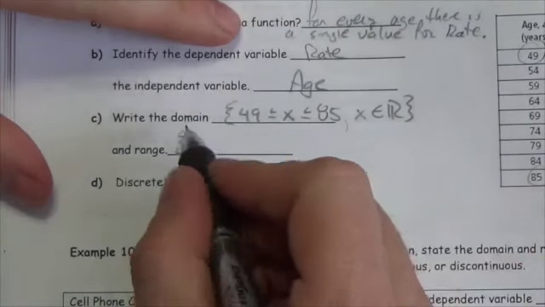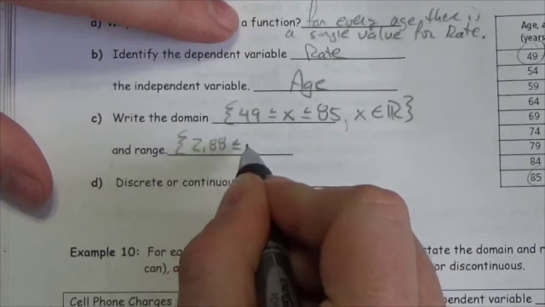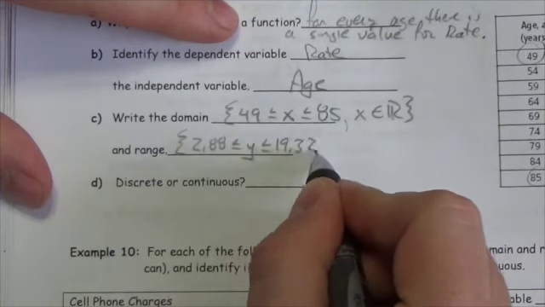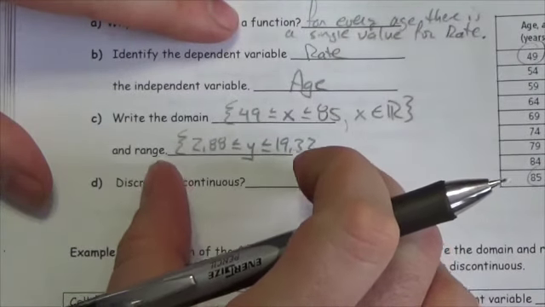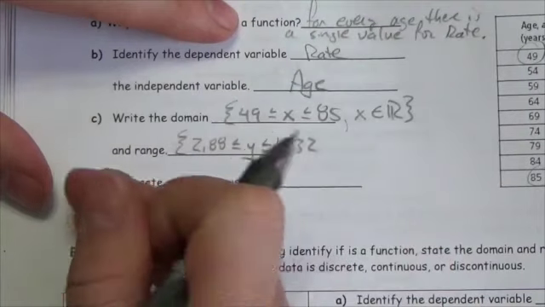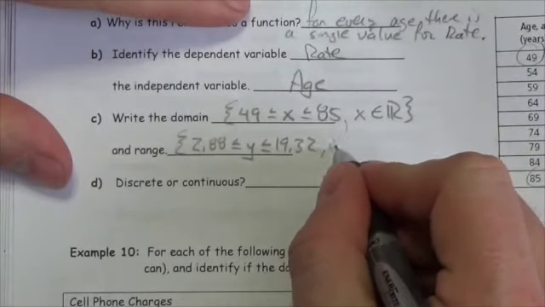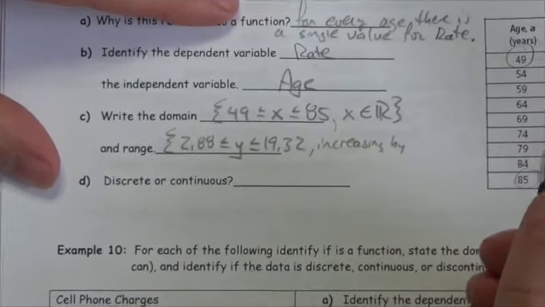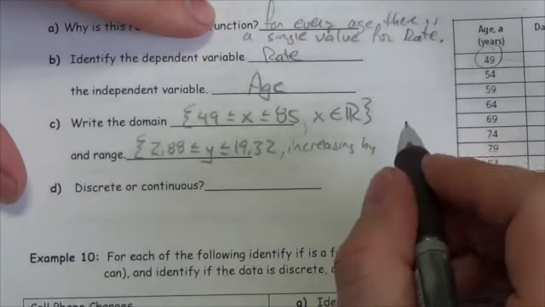Okay, so this is going to be, let's say, 2.88 is less than or equal to y, less than or equal to 19.32. This right here is not 100% correct because it implies everything in between. We might say increasing by, well, I'm not entirely sure what that goes up by without a little bit more data here.